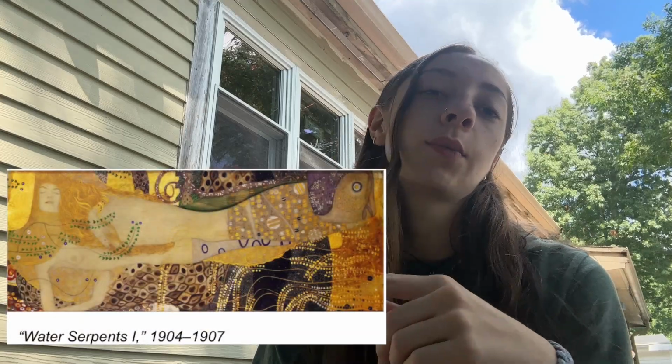Famously, The Kiss is a part of this golden period, as well as the other three paintings that I'm going to put right here, which are Portrait of Adele Bloch-Bauer, Judith and the Head of Holofernes, which I'm not pronouncing correctly most likely, and Water Serpents.